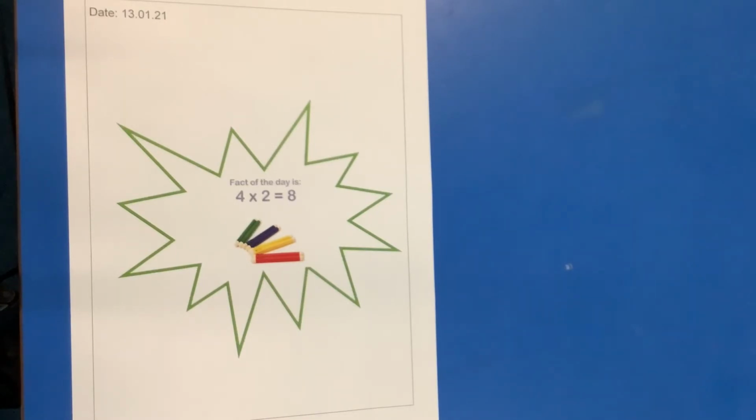So I've cheated. I've got a piece of paper ready and this is all you need to have in your maths book. You do not need to write today's learning point. Let's just stick to fact of the day. So if you can write the date at the top of the page so that we know when you did it, and just write fact of the day, 4 times 2 equals 8 in the middle of your piece of paper, and we'll get going.